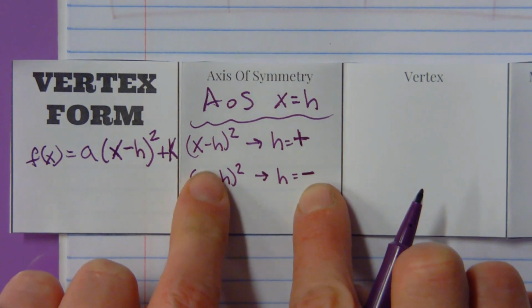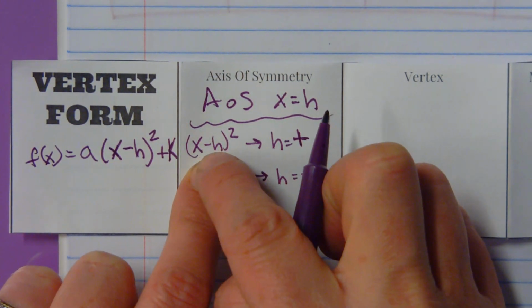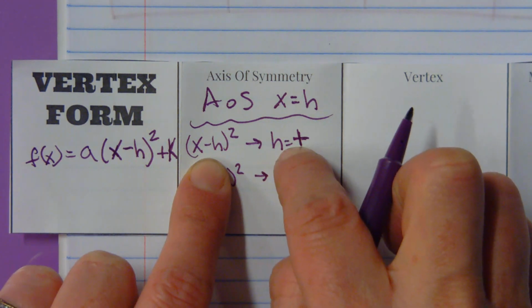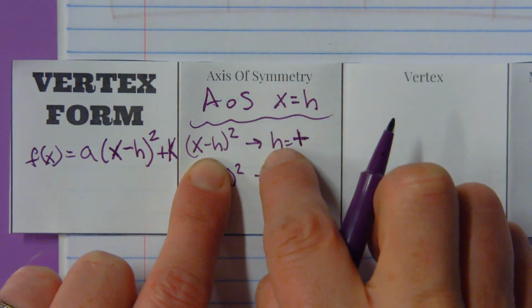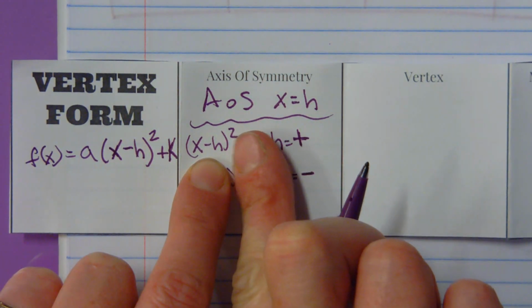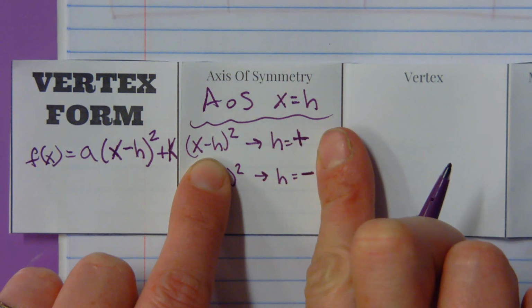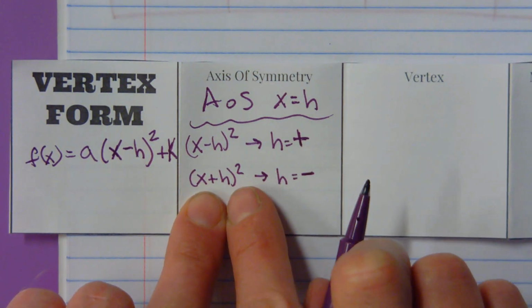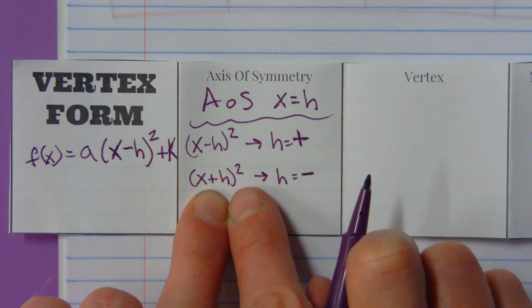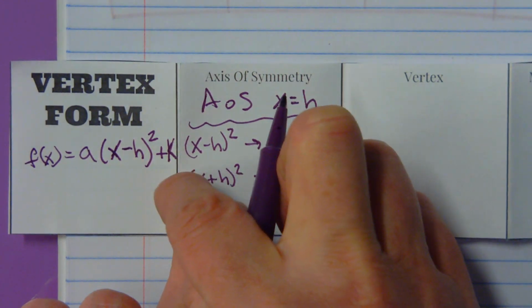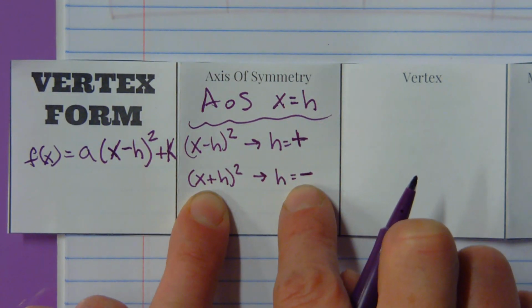That's why we saw that when you subtracted from x inside, it shifted to the positives, because h was positive. So our vertex is shifting to the positives. If it was plus inside, it went to the left, to the negatives, because it was a negative value.